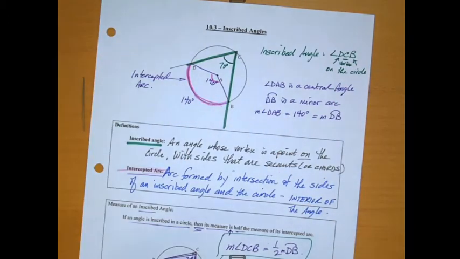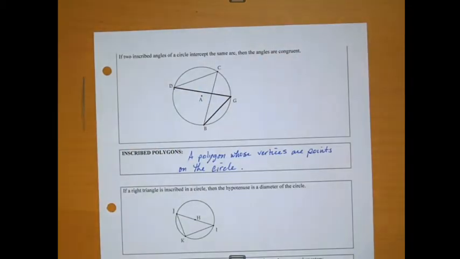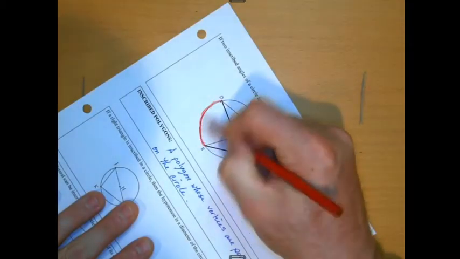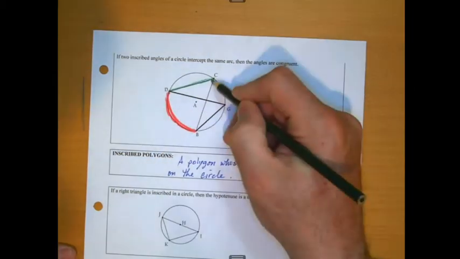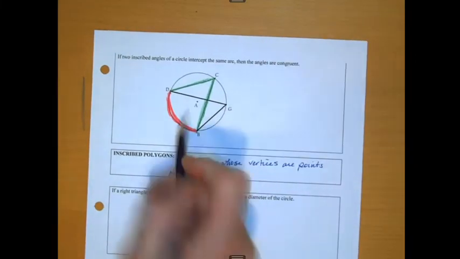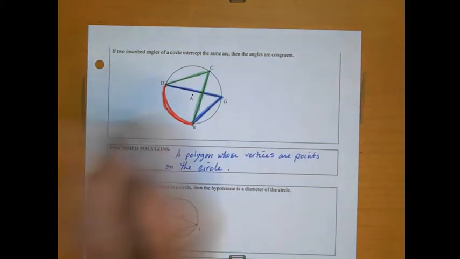All right, let's take a look at the next page. We're going to go over a couple examples. If two inscribed angles of a circle intercept the same arc, then the arcs are congruent and the angles are congruent. I'm going to color code this. Let's take a look at the intercepted arc of DB. So this arc right here, I have two inscribed angles that deal with DB. One of them is this angle, DCB. The other one is DGA. If they both hit that, then what happens is, let's say this was our 140 again.